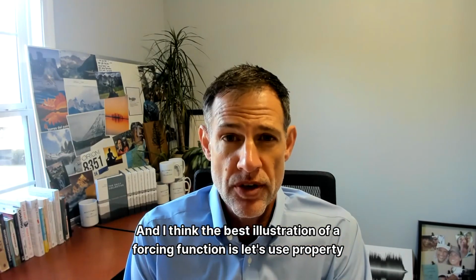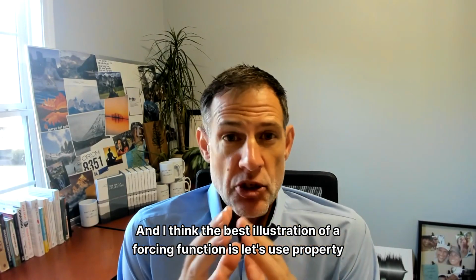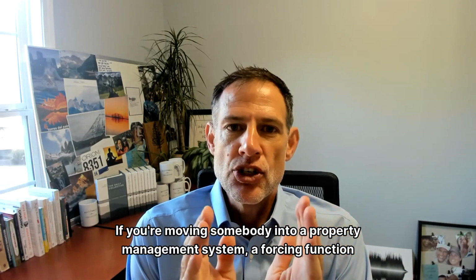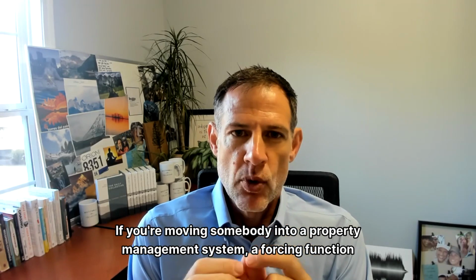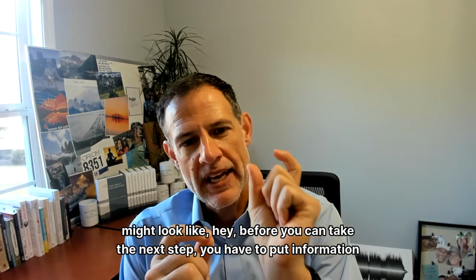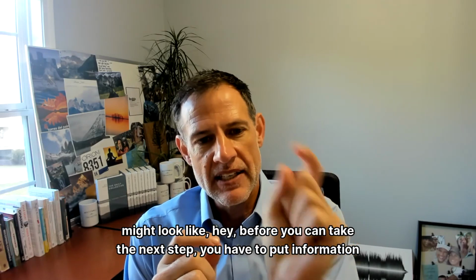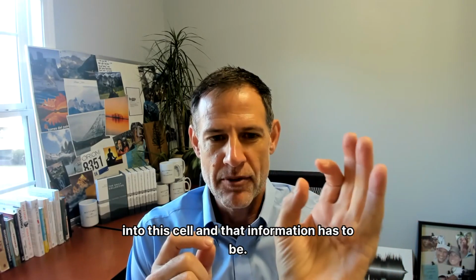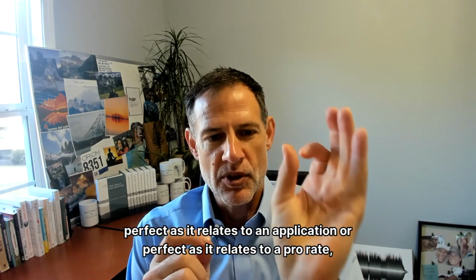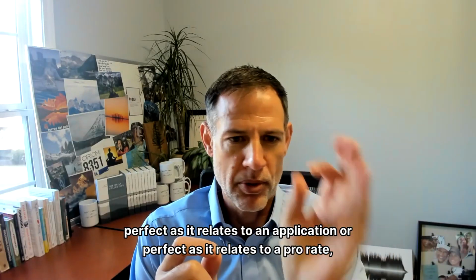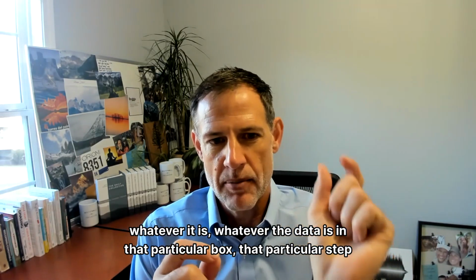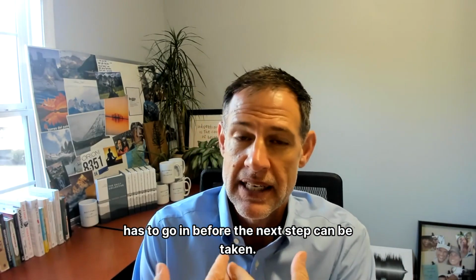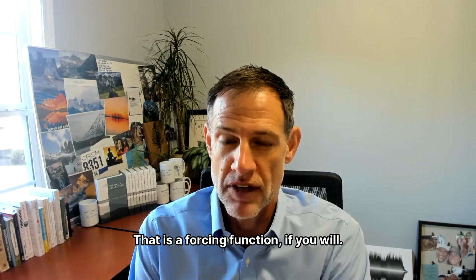And I think the best illustration of a forcing function is, let's use a property management system as an example. If you're moving somebody into a property management system, a forcing function might look like, hey, before you can take the next step, you have to put information into this cell, and that information has to be perfect as it relates to an application or perfect as it relates to a prorate, whatever the data is in that particular box. That particular step has to go in before the next step can be taken. That is a forcing function, if you will.